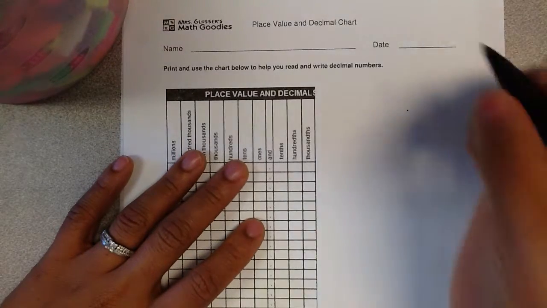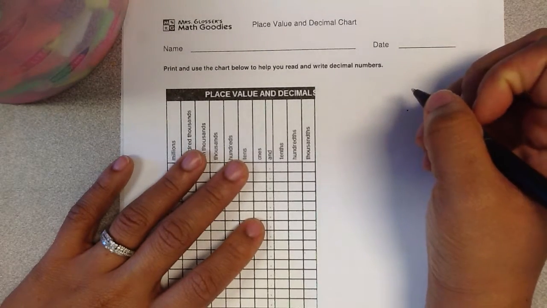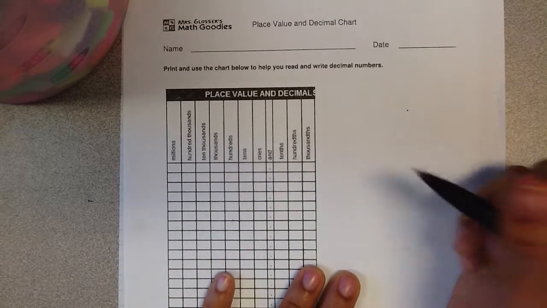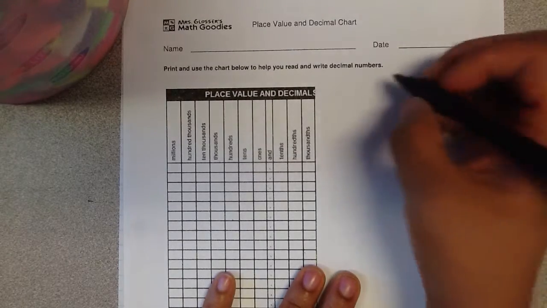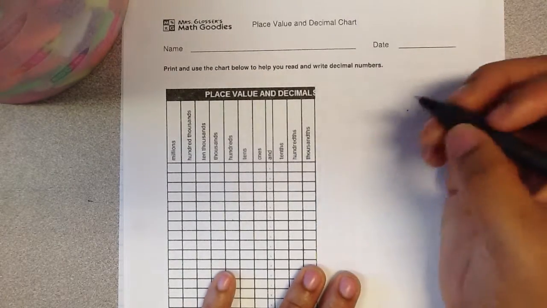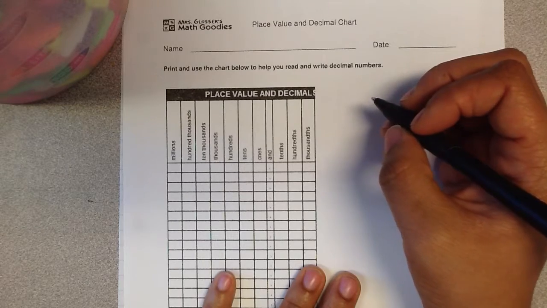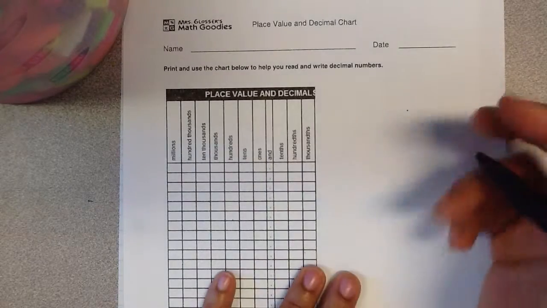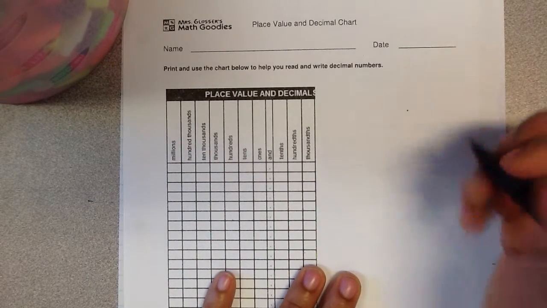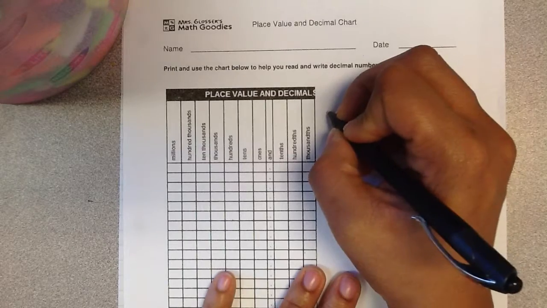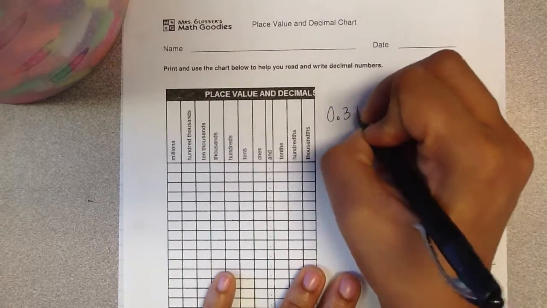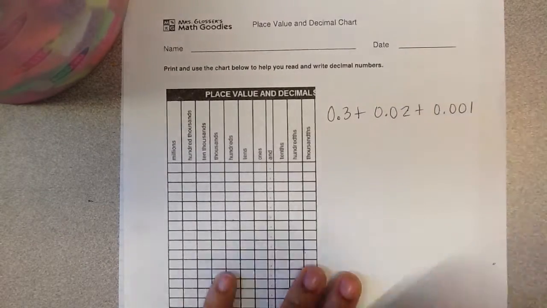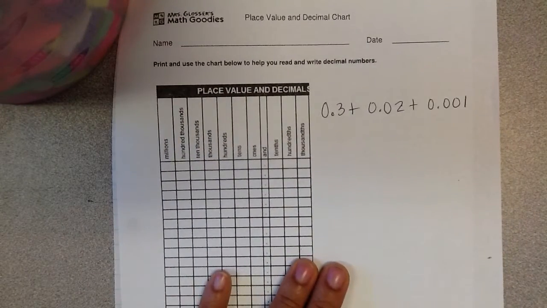So remember when we're reading and writing decimals, we really have to think about place value. We really have to know our place values and know where numbers fall in that place value chart. Sometimes they give you numbers that you have to write in the place value chart or in standard form, and they give you the expanded form version. So they might say 3/10 plus 2/100 plus 1/1000th, okay? And I've got to figure out how to write that.